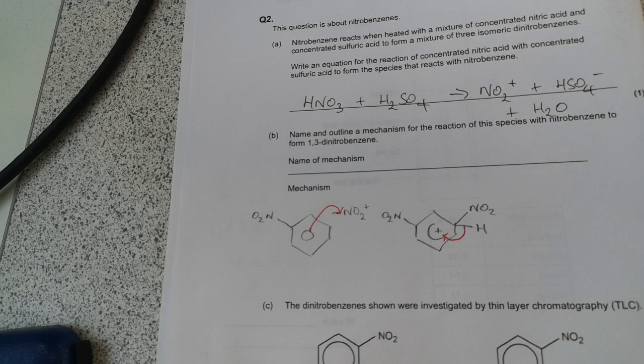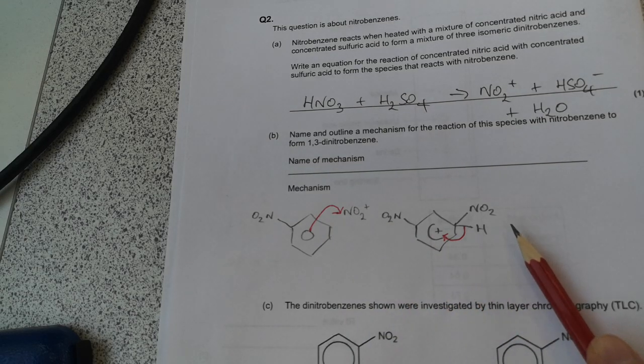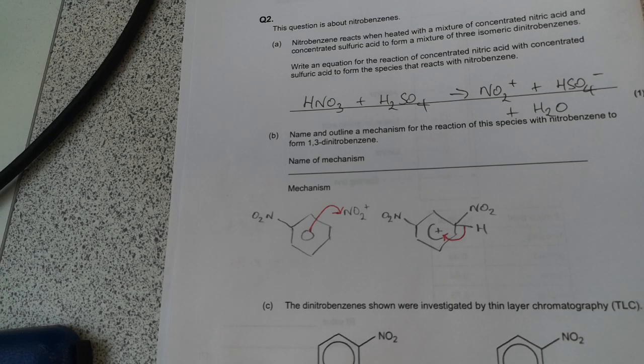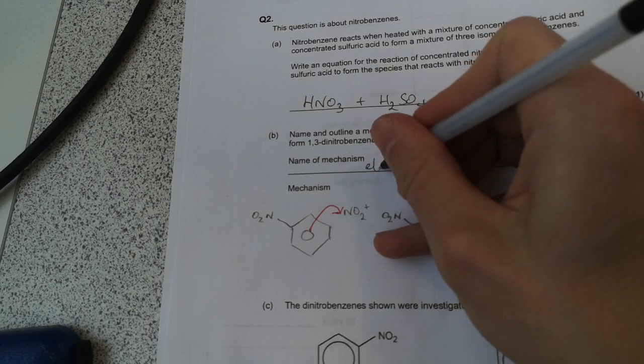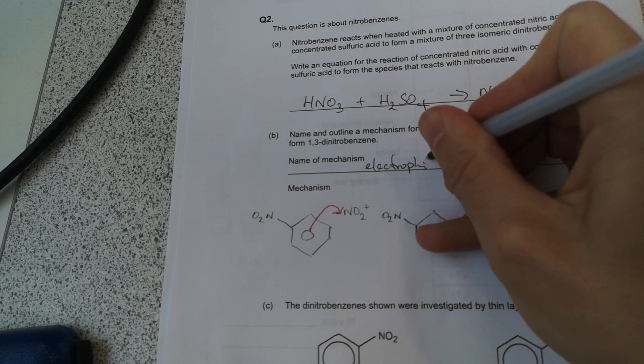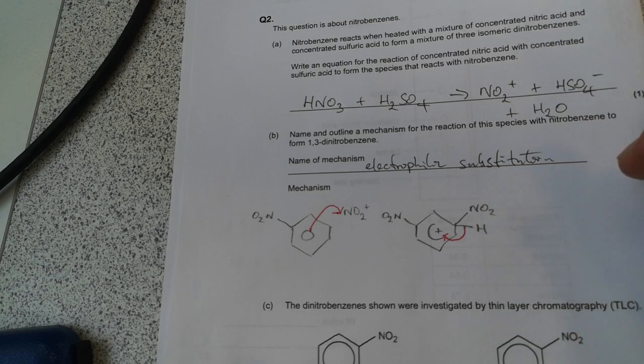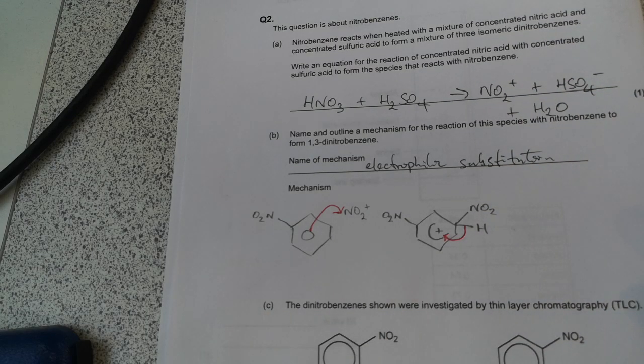So think about what type of reaction is going on here. We're adding the NO2 plus, but we are removing the hydrogen, so it's a substitution, and it's electrophilic to start with. So this is an electrophilic substitution. Remember that benzene doesn't undergo an addition reaction, because in an addition reaction, think about it, we've done addition with alkenes, you end up breaking the double bond, but that doesn't happen in benzene because of the stability of the ring.